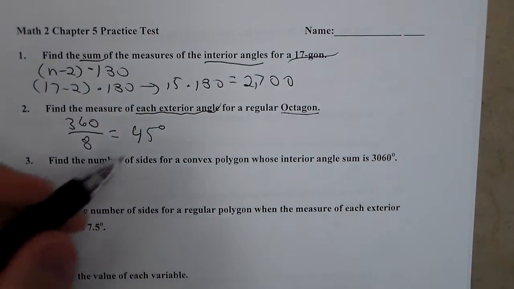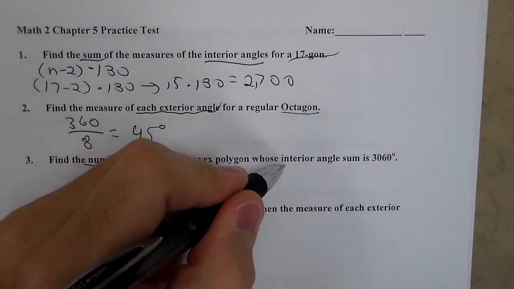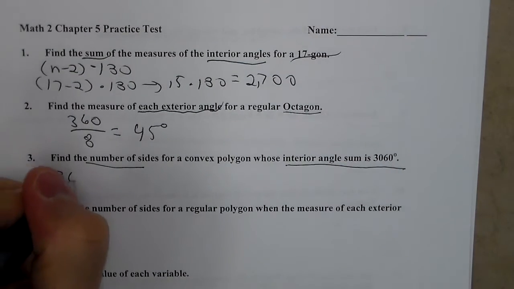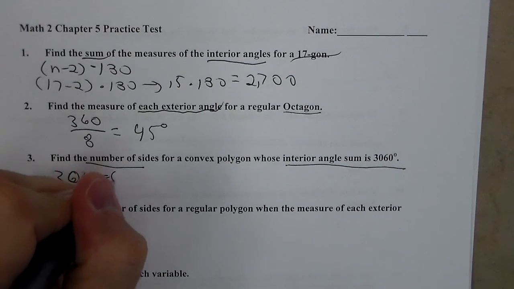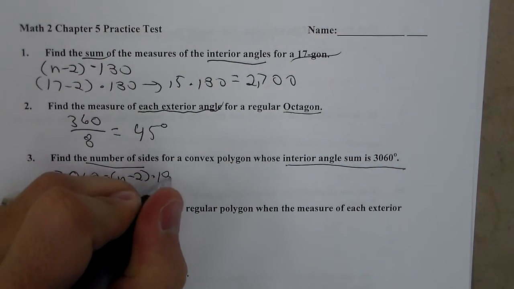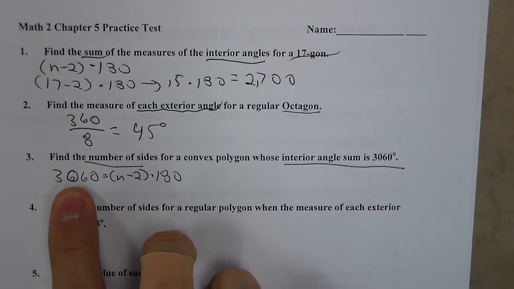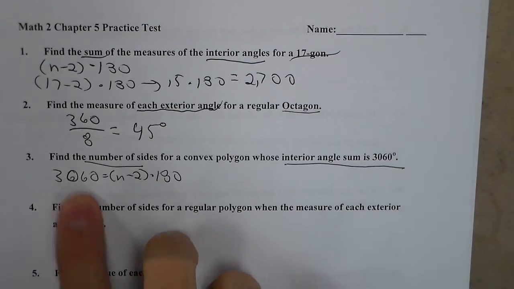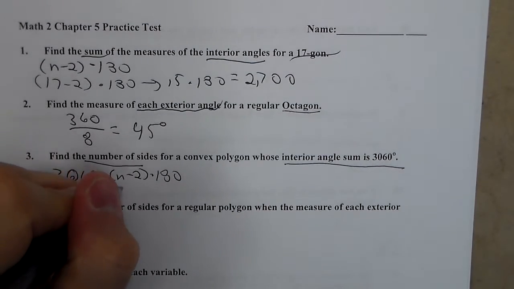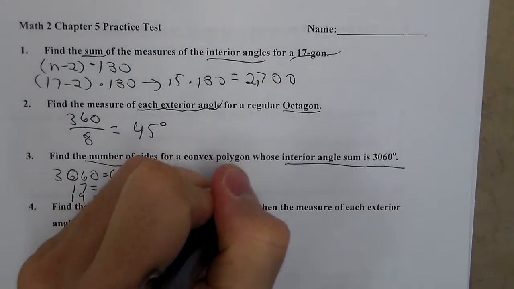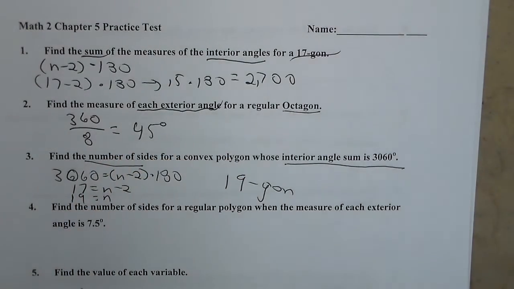Find the number of sides. So number of sides in a convex polygon whose interior angle sum is 3060. So here we go, 3060 equals n minus 2 times 180. If I divide 3060 by 180, I get 17 equals n minus 2. And then add 2 over and I get 19. So that would be a 19-gon.